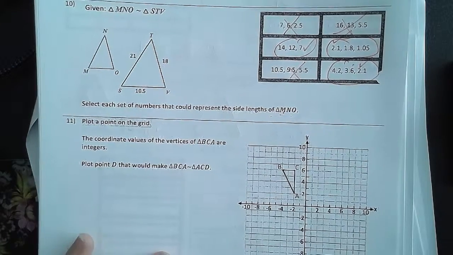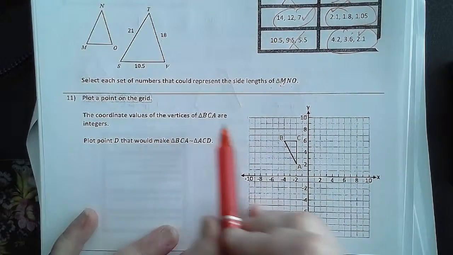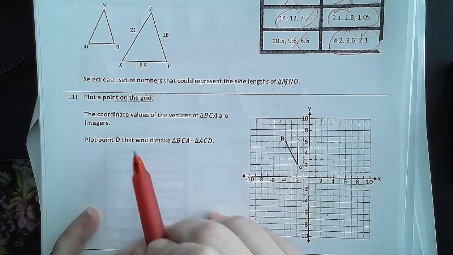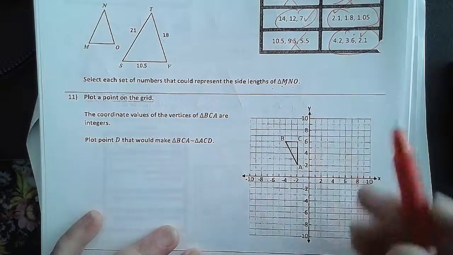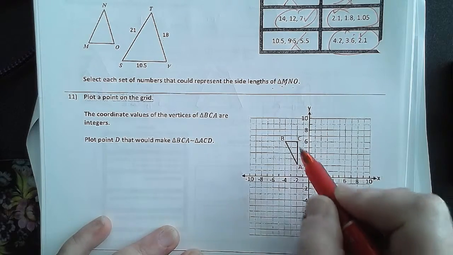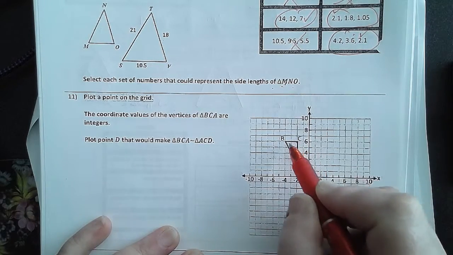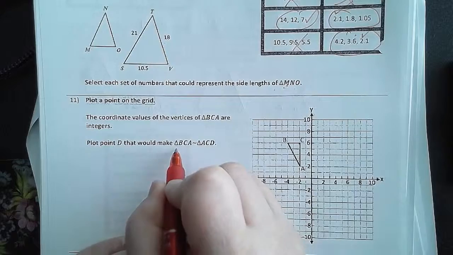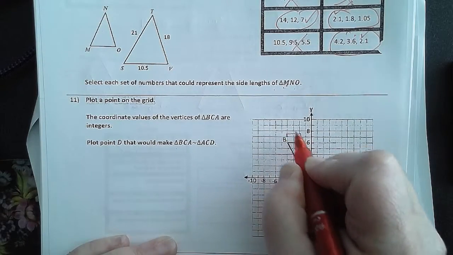The coordinate values of the vertices of BCA are integers. Plot a point D that would make BCA similar to ACD. So BC's length is 2, right?